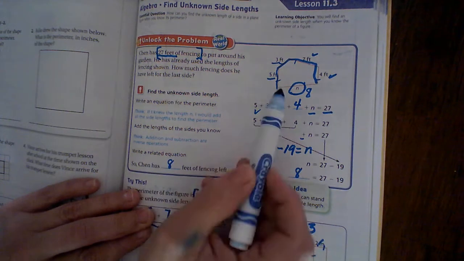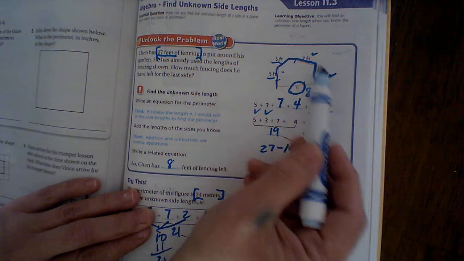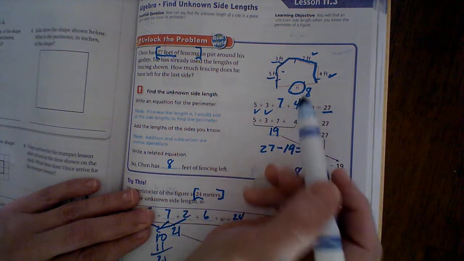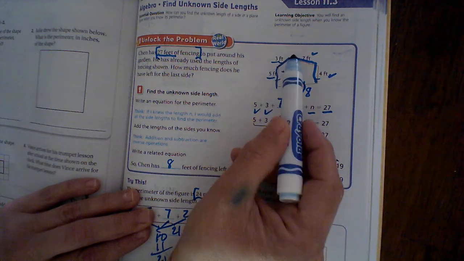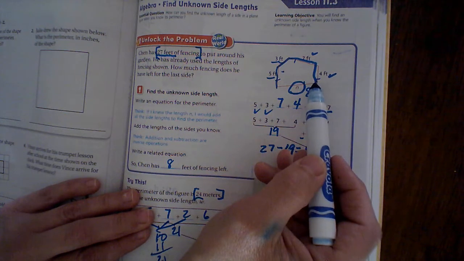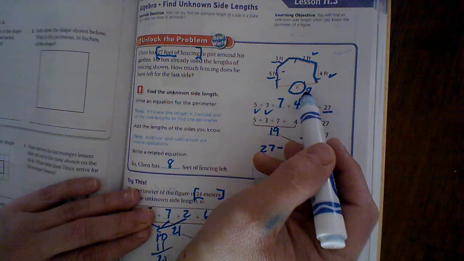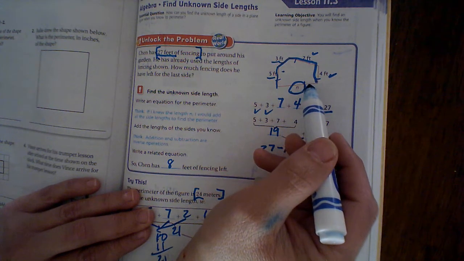Well, if you look, you've got how many sides? 1, 2, 3, 4, 5. 5 sides. Well, how many lengths do we know? We know that this is 5, this is 3, this is 7, this is 4. Okay? But we don't know what this one is. It's unknown. We have to figure it out.